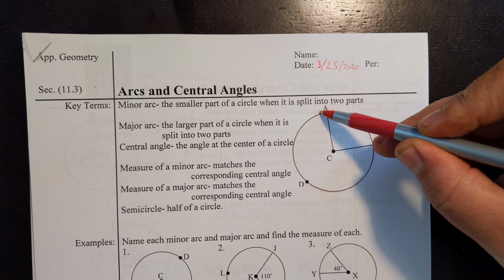Don't forget that arc on top of it. The major arc is going to go the long way around, so YWZ. The minor arc is going to have the same as this central angle, 40 degrees, and for the major arc, subtract from the full circle, and you have 320 degrees.